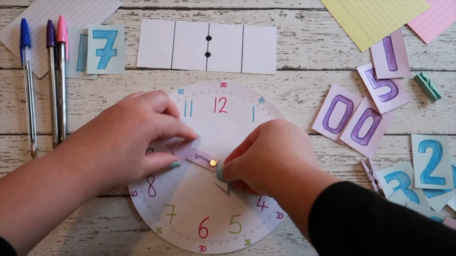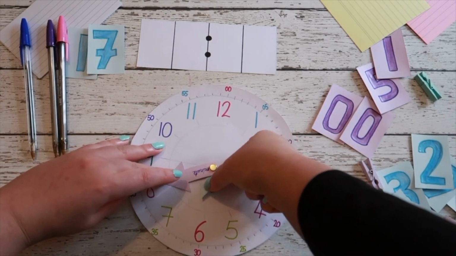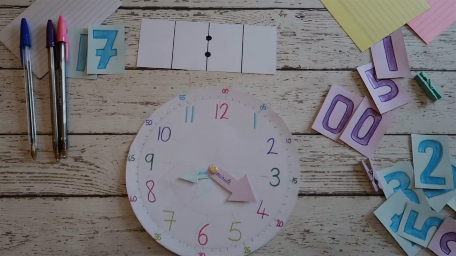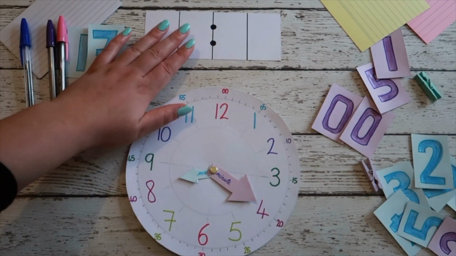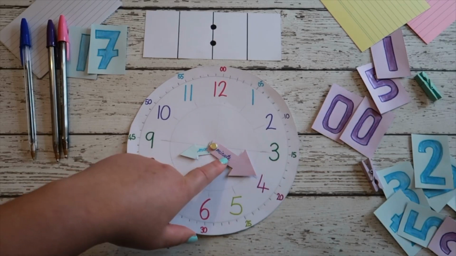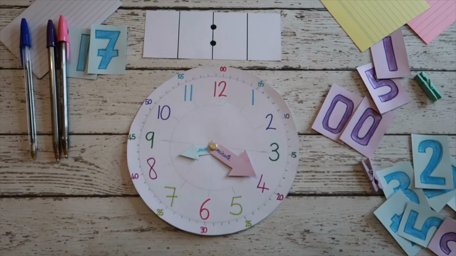And then, you might guess what I'm going to set it on. 20 minutes to. Okay, so I've set it back to 20 minutes past 8. So having a look at 20 minutes past 8, 8 o'clock happened 20 minutes ago.